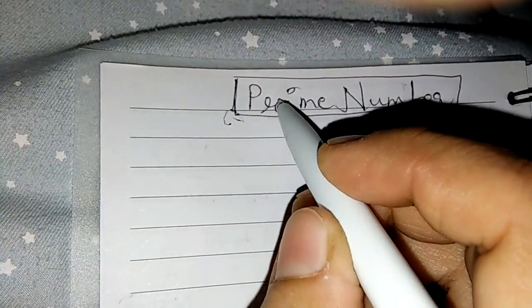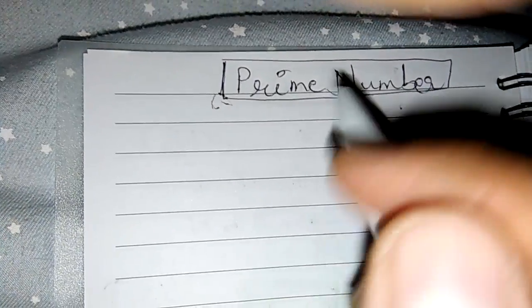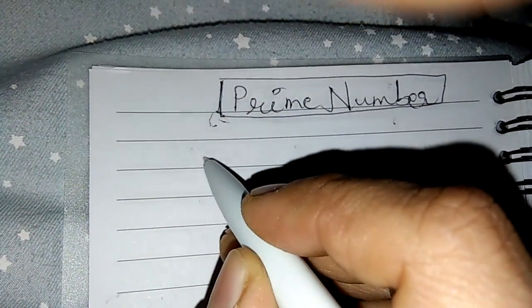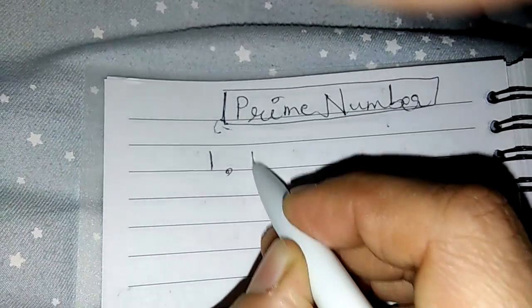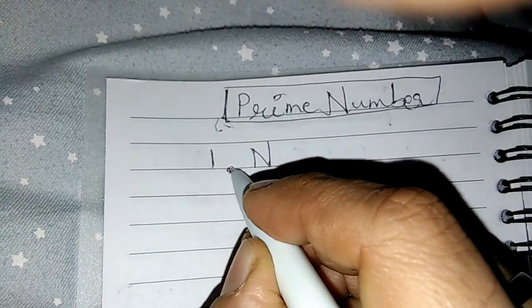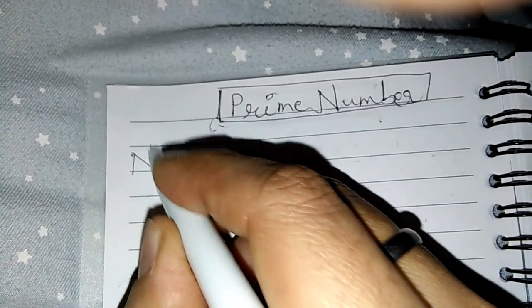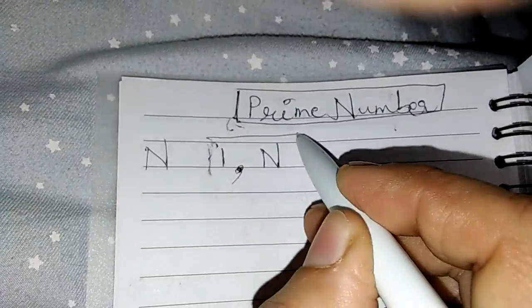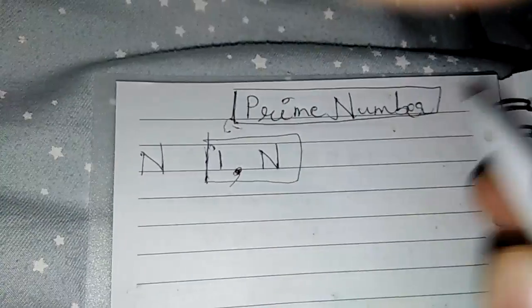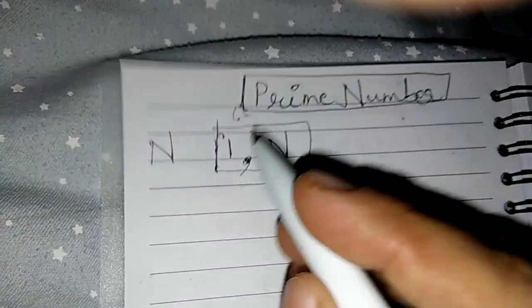I'll be discussing what are prime numbers and how you make the programs of prime numbers. First of all, we should know what are prime numbers. Prime numbers are those numbers which are divisible by 1 and itself only. Suppose n is a prime number, then it is only divisible by 1 and the number itself, and it will not be divisible by any other number.